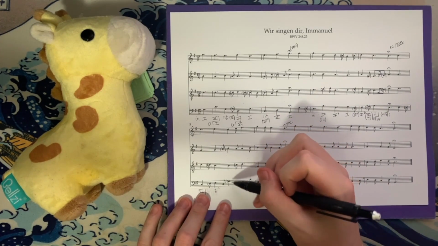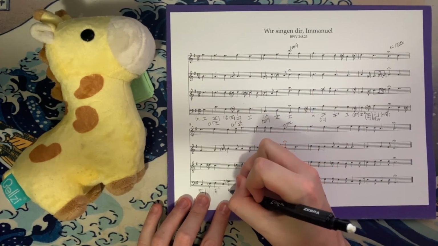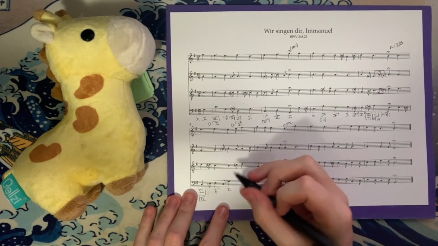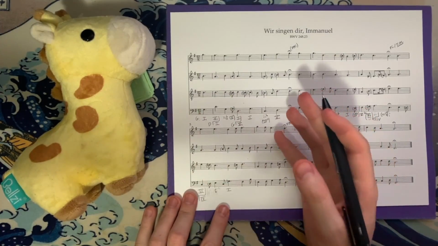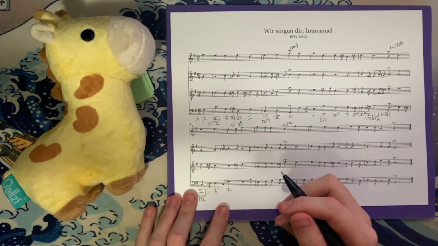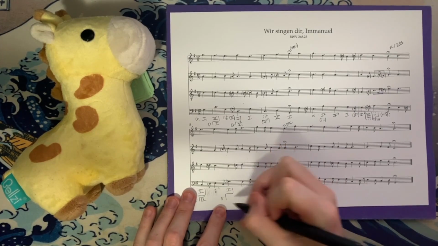But we do get G major eventually, G, B, B, and D, which is our tonic triad in G major. So really what's being implied here is just a big plagal progression, 4 going to 1 over the span of many beats, 3 beats. But this is eventually going to be our gateway to the key of D major.